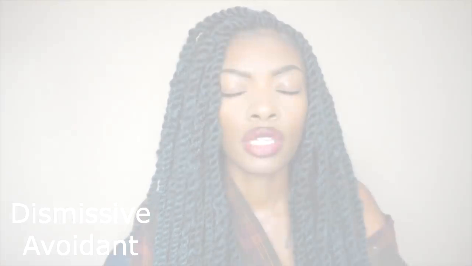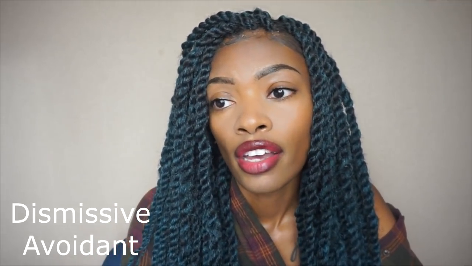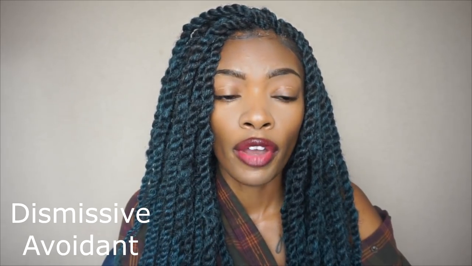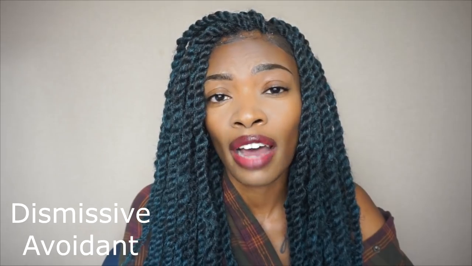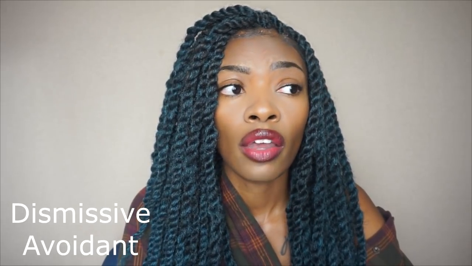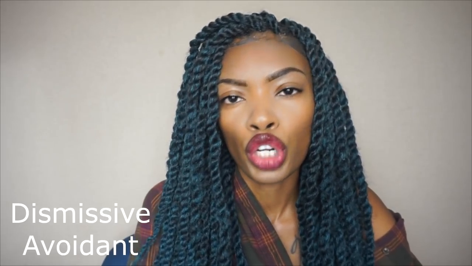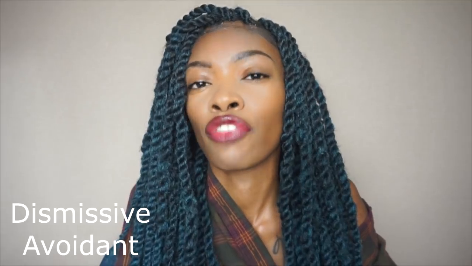Next up is dismissive avoidant attachment style. Oh my goodness, we've all met people like this. So people with dismissive avoidant attachment style are very much not here for relationships. Like, they see relationships as not really a necessity. They are more comfortable by themselves. They feel very smothered within a relationship. Like, they don't want people to get too close because it feels suffocating.